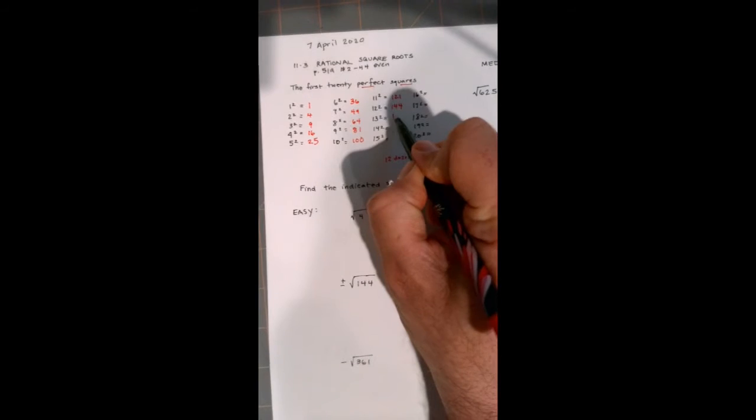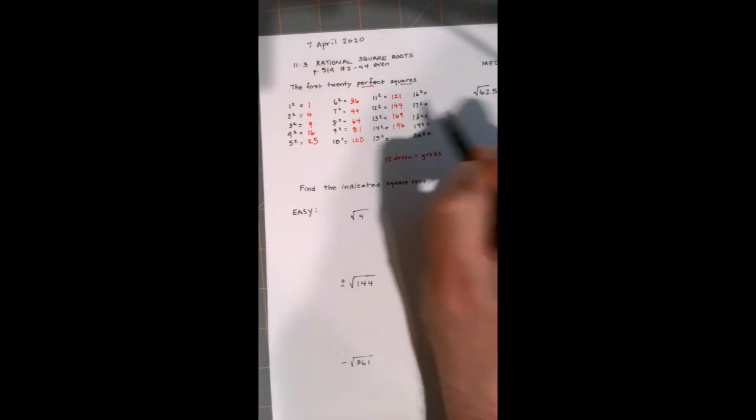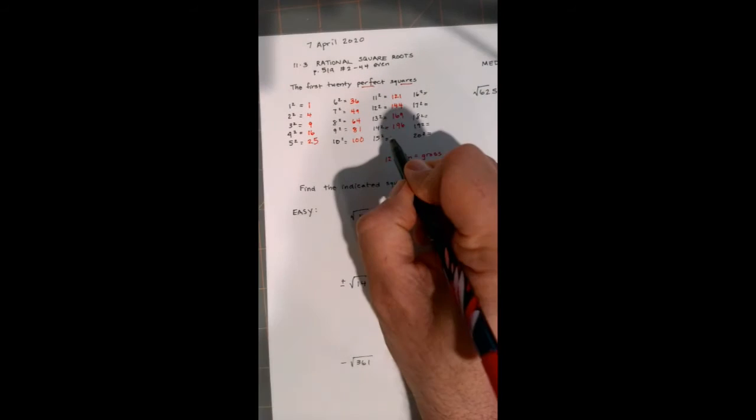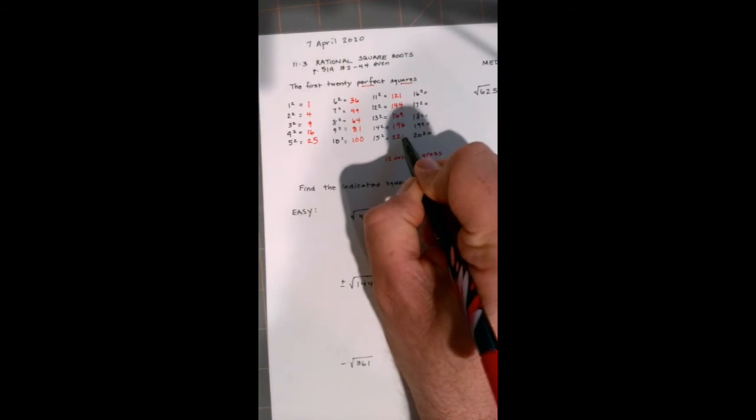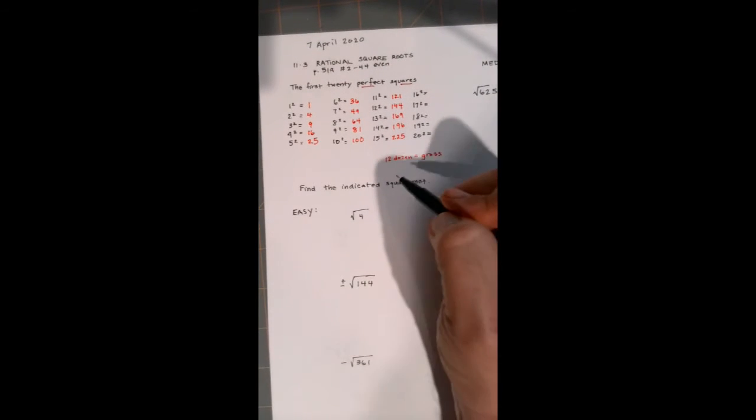13 squared, 169. 14 squared is 196. I always thought those were interesting because you just transpose those second numbers as you go from one to the next. 15 squared is 225. Now, I'm going to be honest with you, these other ones I'm a little rusty on, but after the end of this chapter, I'm usually pretty good.